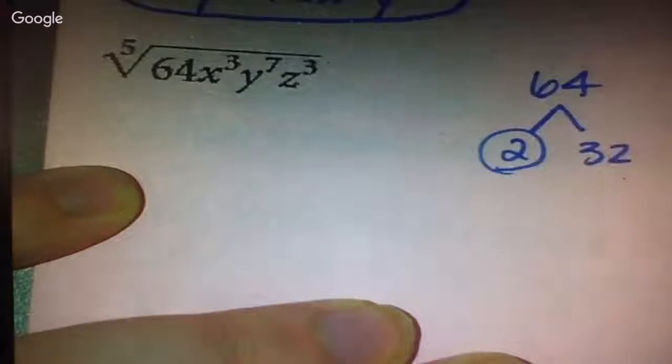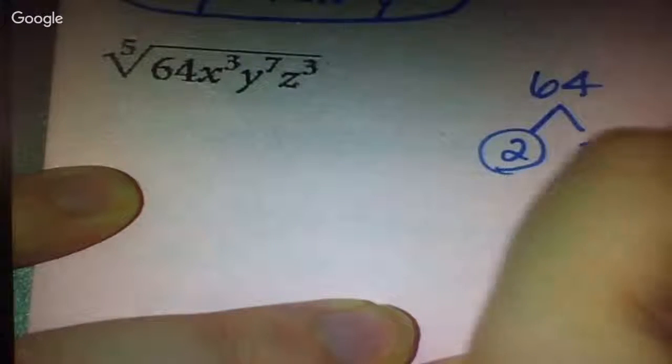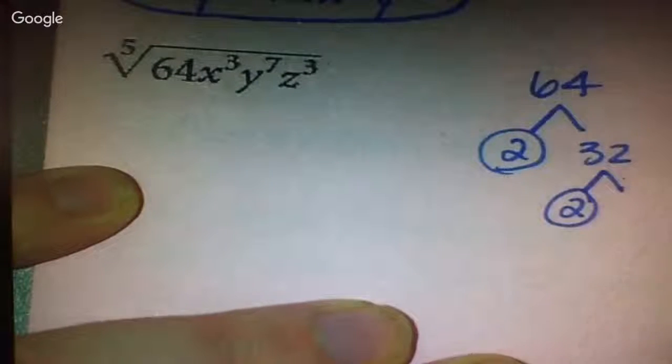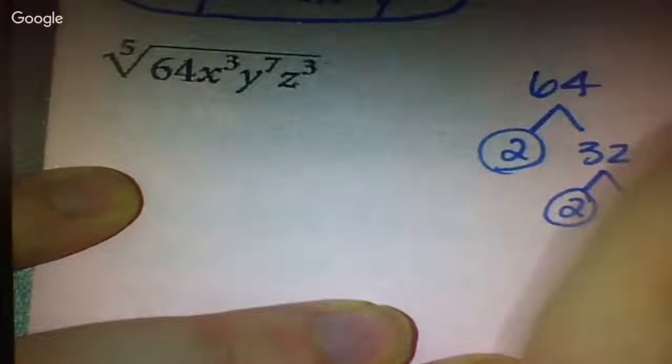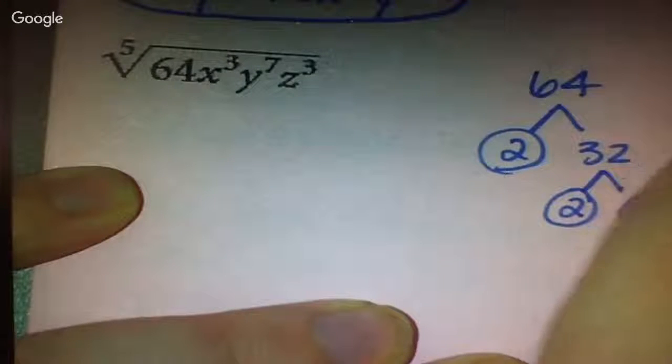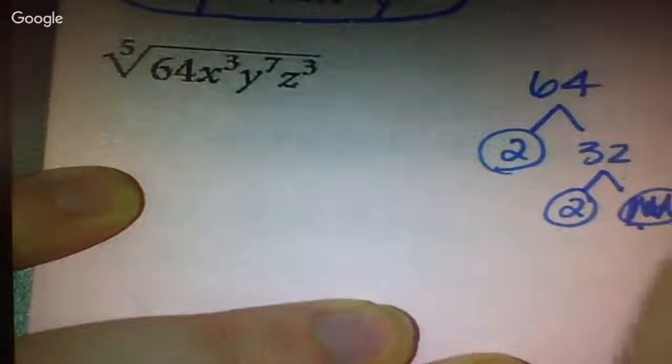Last one. We're breaking down 64: 2 and 32, 2 and 16, 2 and 8, 2 and 4, 2 and 2.